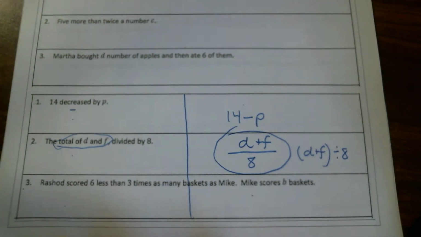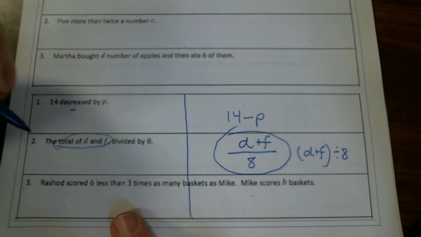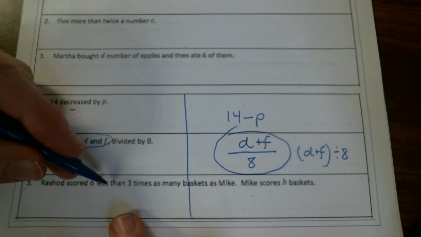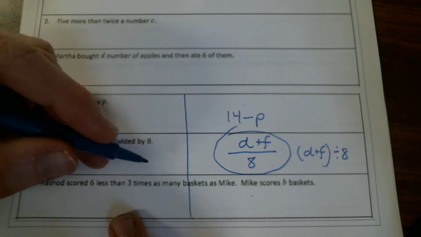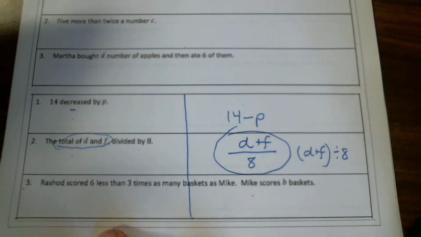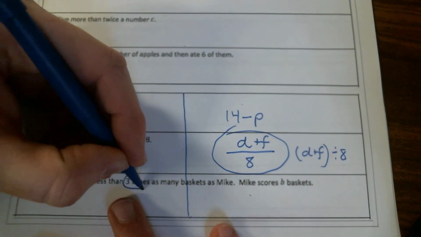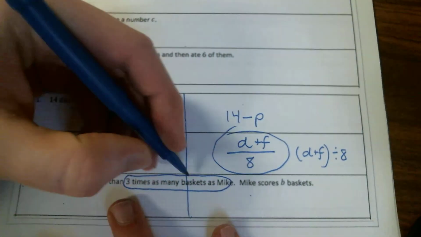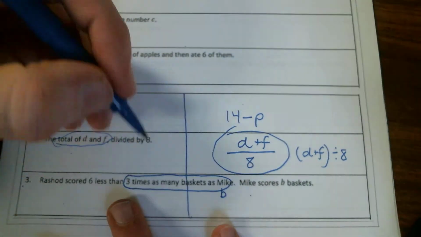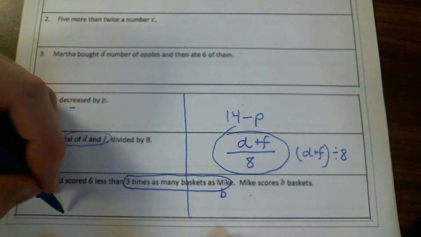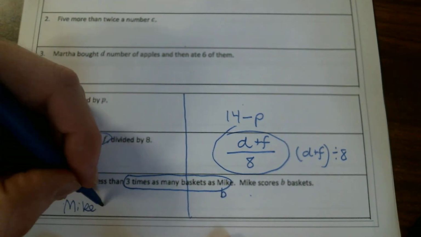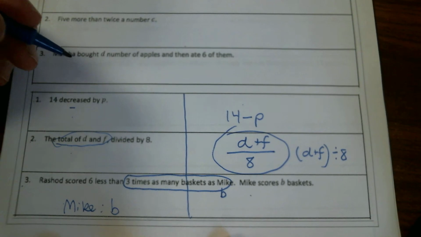All right, so let's see. Rashad scored 6 less than 3 times as many baskets as Mike. Whoa, and Mike scores B baskets. That's a lot of stuff going on right there. So first of all, let's start here. 3 times as many baskets as Mike. What is Mike? Mike is whatever the letter B is. So right away, for Mike, I can say he's going to be B, right?